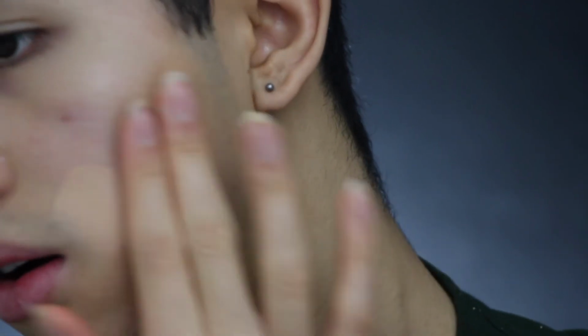What do we do? If you don't find your real foundation shade in the line, but you like the formulation, I like these two foundations, you can mix them. Aha, we are getting there. See, it looks better. The middle line where I mixed it looks a lot better. See? It's more blended in, it looks better. Yeah. This is what you do.